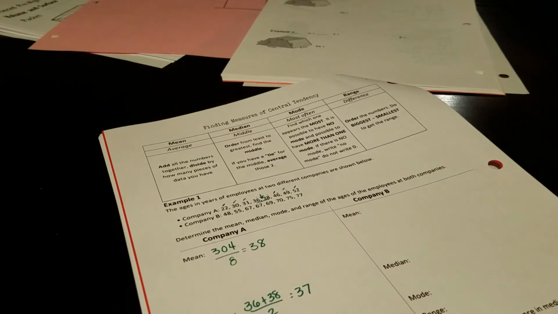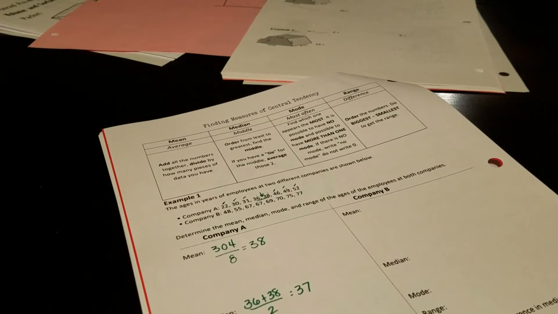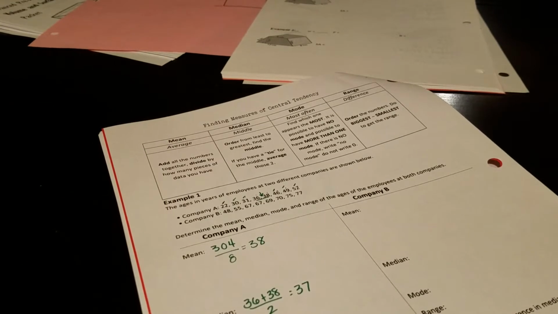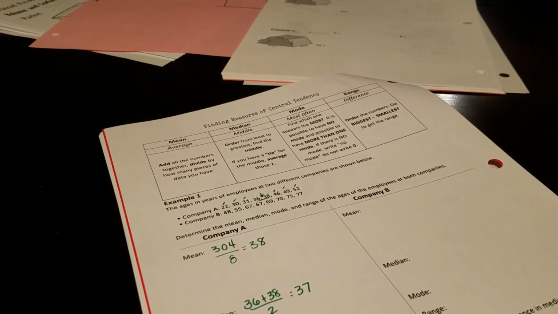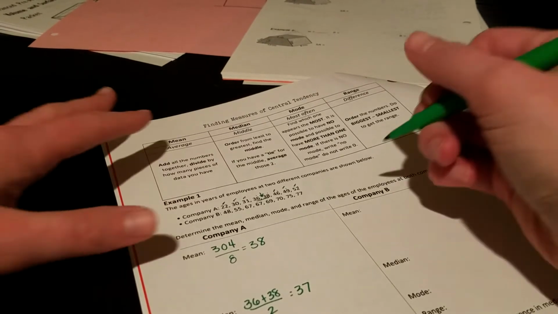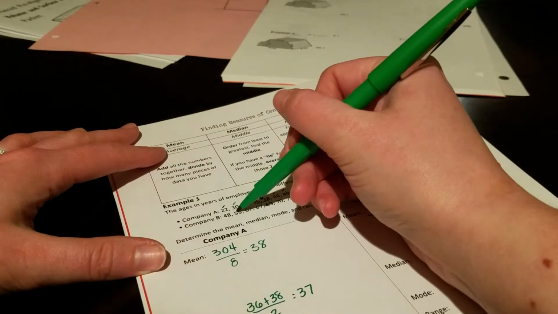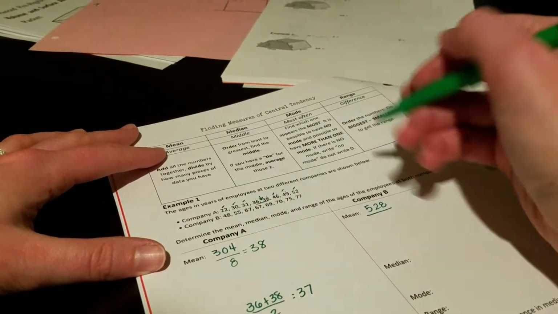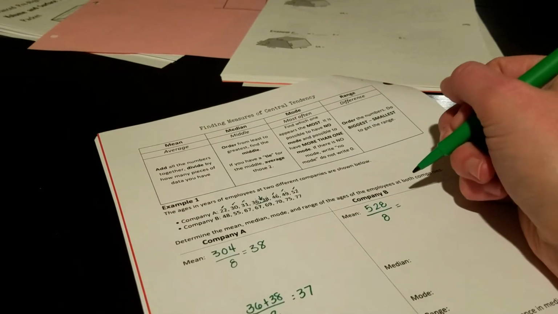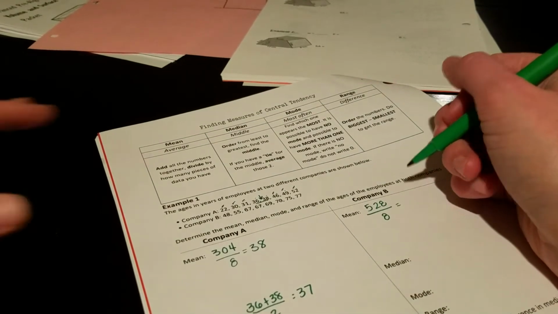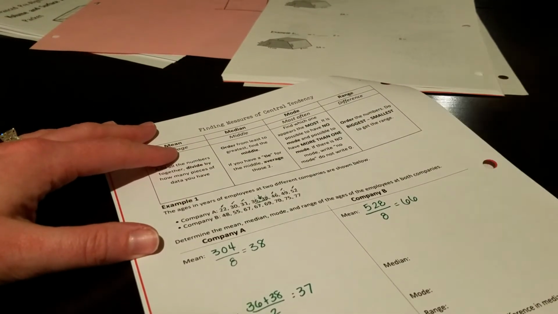For company B, we go ahead and add the ages, 48 plus 55, 67 plus 67 plus 69 plus 70 plus 75 plus 77. And we get a sum of 528. 1, 2, 3, 4, 5, 6, 7, 8 people. So we divide by 8. And our mean is 66.